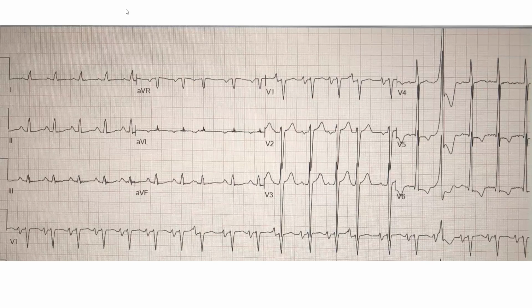What's the diagnosis on this EKG? And again, I'm focusing on QRS abnormality. Can you tell me this patient's clinical situation? Just by looking at this EKG, what's this patient's clinical diagnosis?